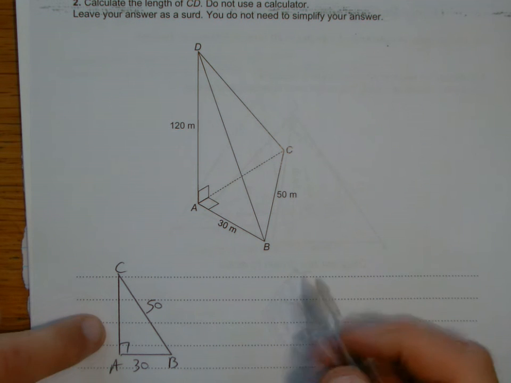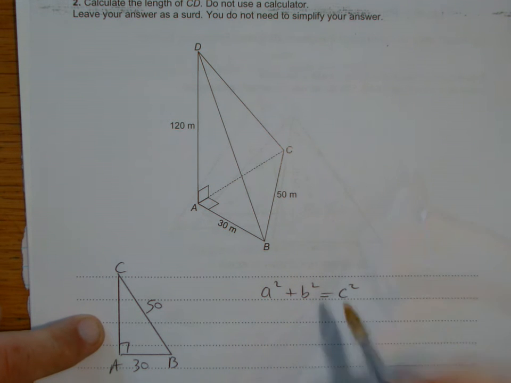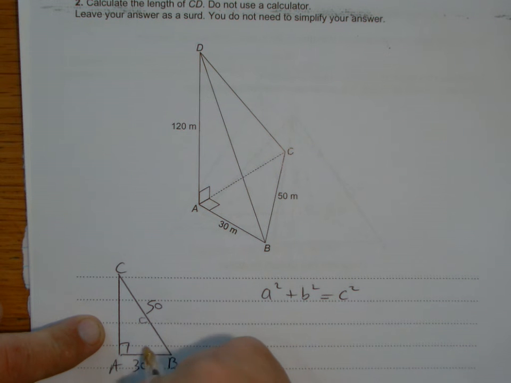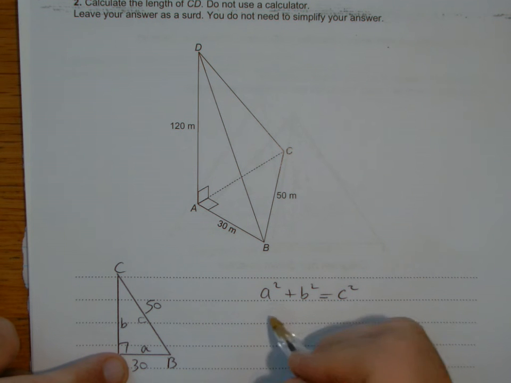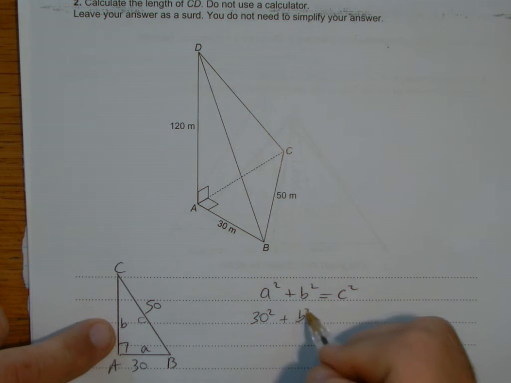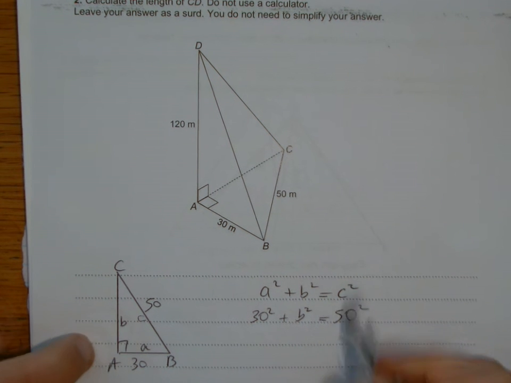Now remember with Pythagoras, A squared plus B squared is equal to C squared. In this case, this is our C, the longest side, which is opposite the right angle. And then the two other sides, A and B. So your A will be the 30, so 30 squared. Your B is what we want to try and work out. And then your C is 50, so 50 squared.